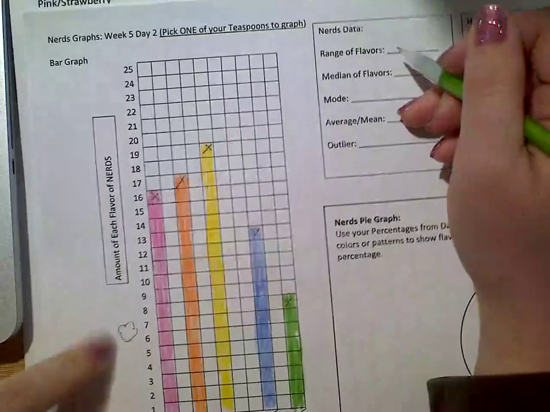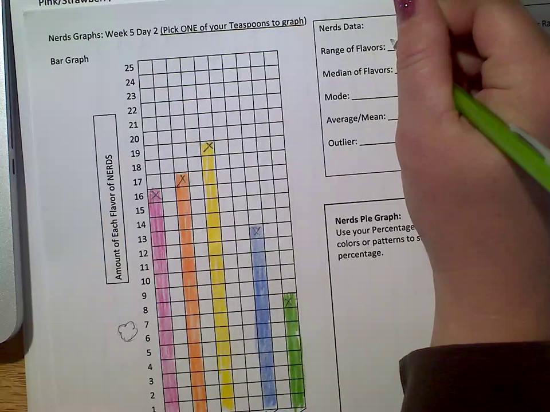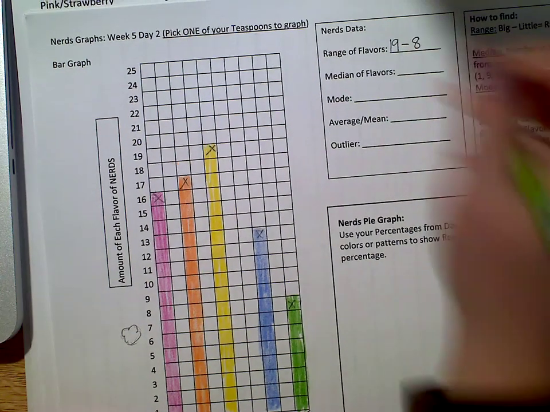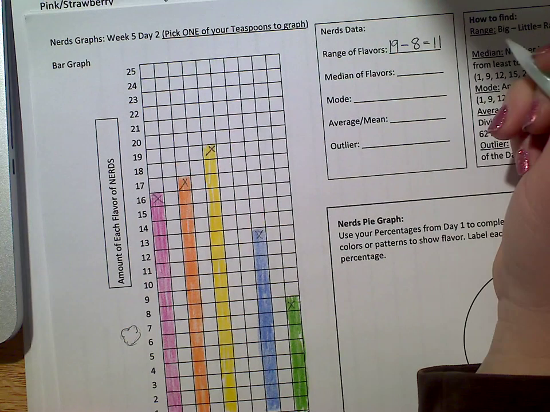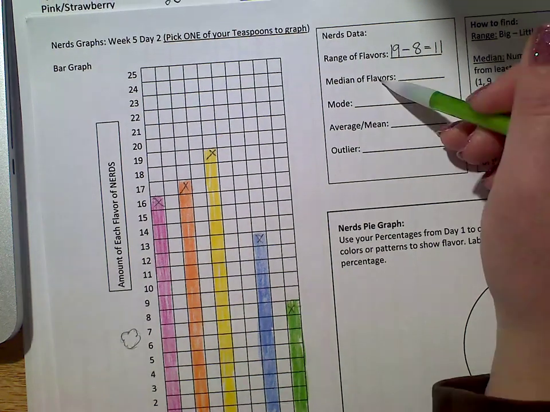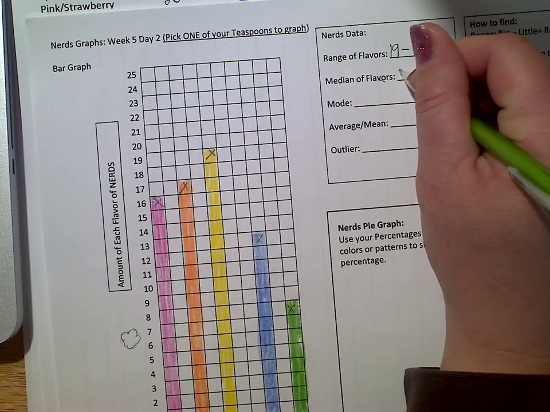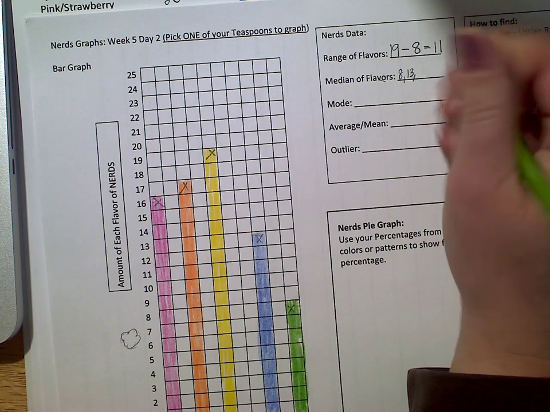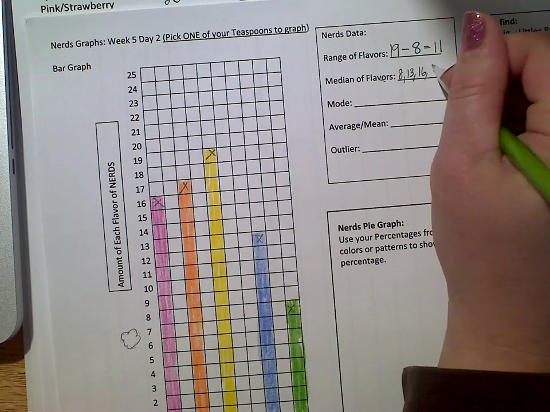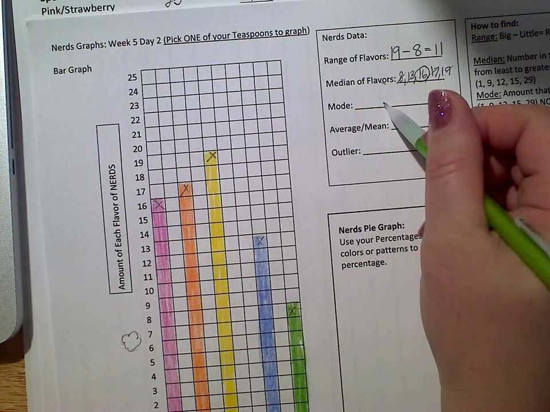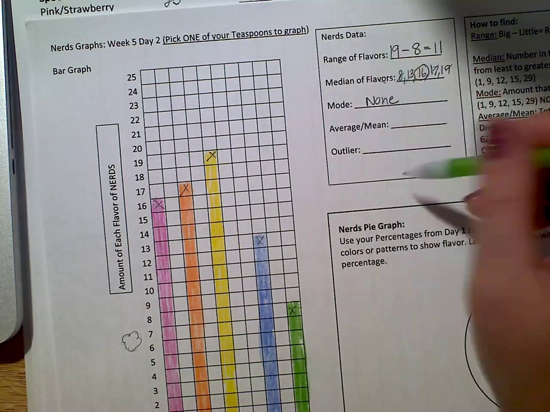Now it's going to ask me some other questions. It says, what is the range of the data? So the biggest number minus the littlest. The biggest is 19 and the littlest is 8, and that's 11. Median, the middle. That means you would put them in order. So 8, 17. Mode.